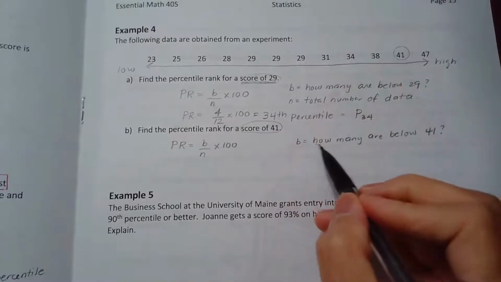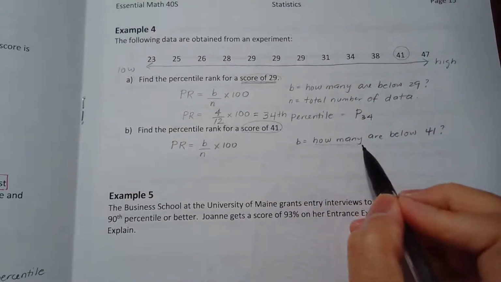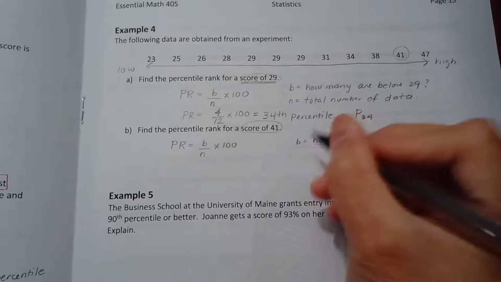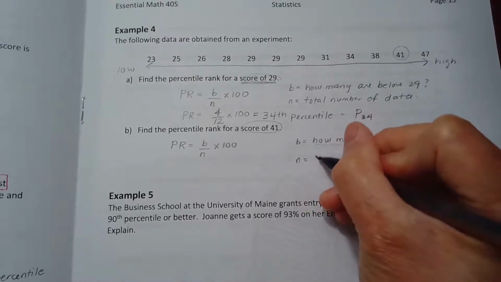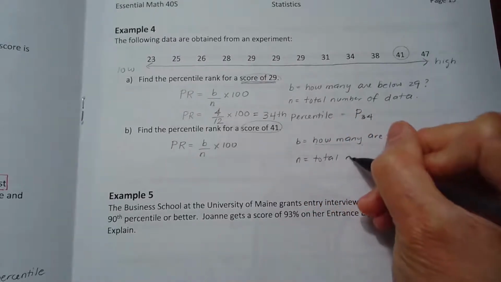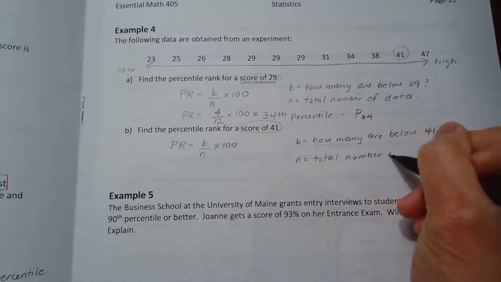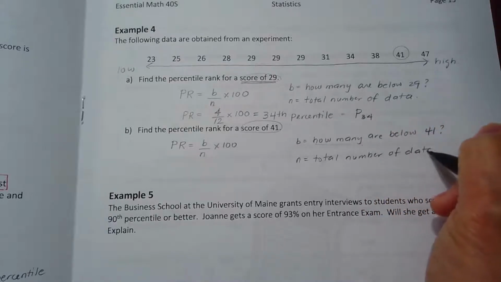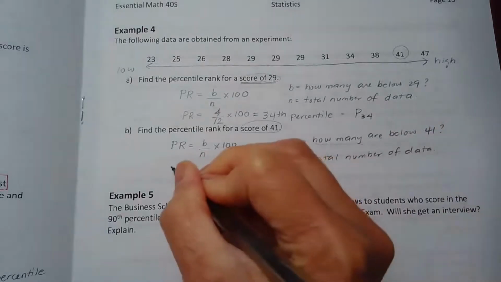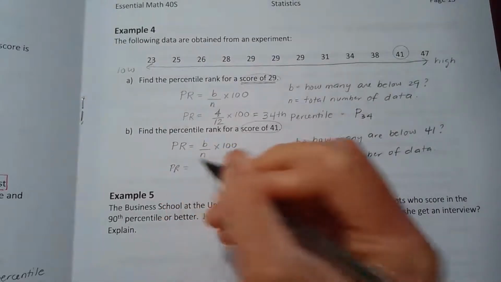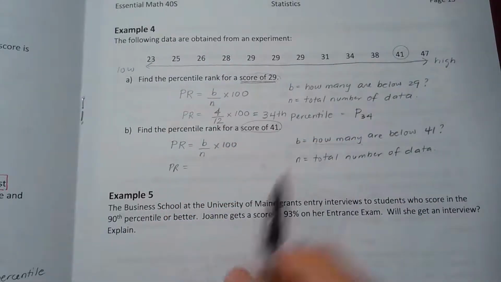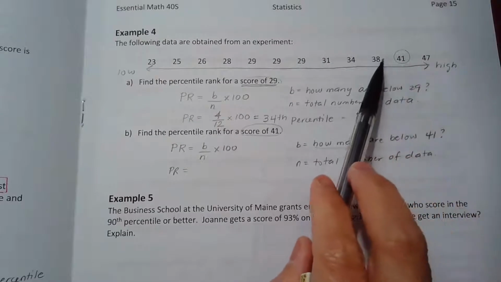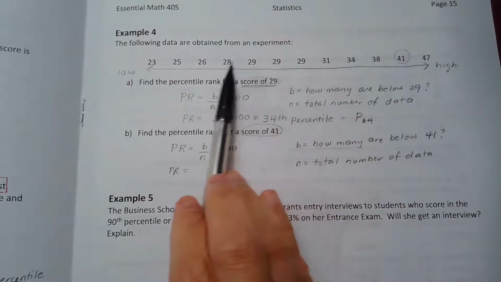They're telling us how many data are below 41. And then N is the total number of data. So let's figure that out. How many are below 41? All of these numbers are below 41.